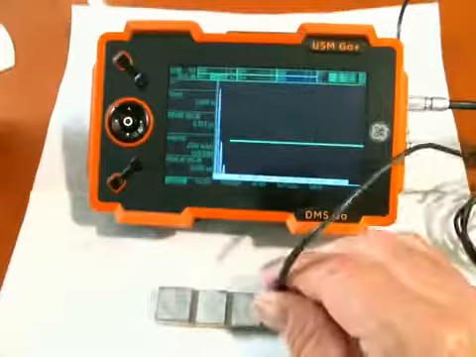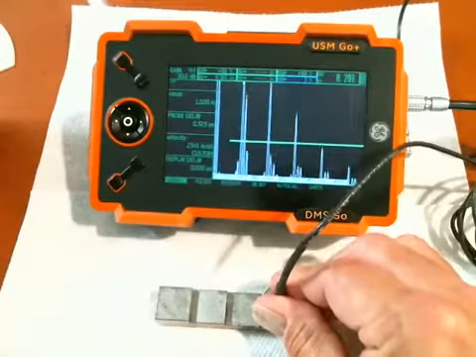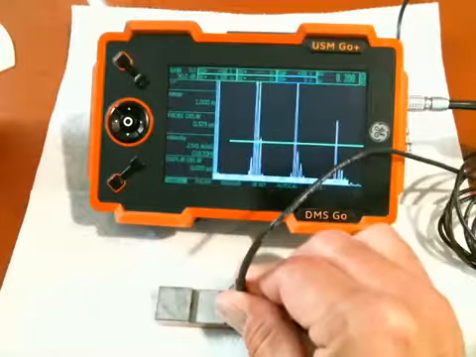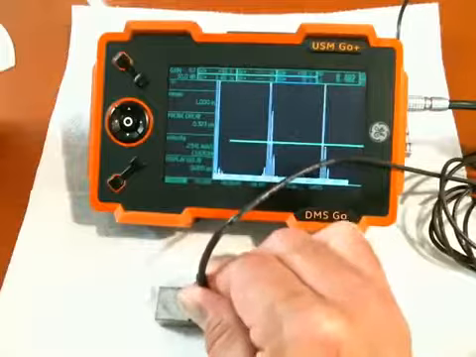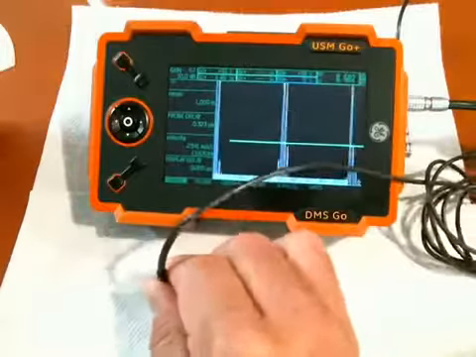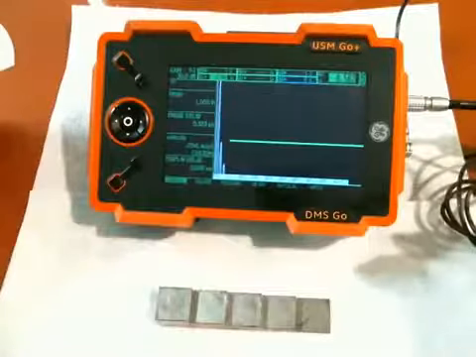0.2341 inches per microsecond. Now if I go back to 0.2 step, I'm right on the numbers. 0.200, 0.300, 0.400, 0.500. So that's the auto calibration process.